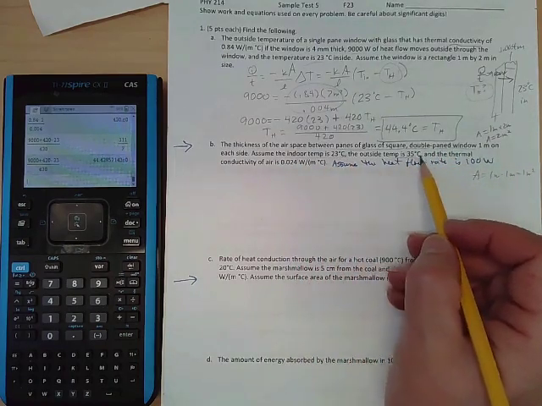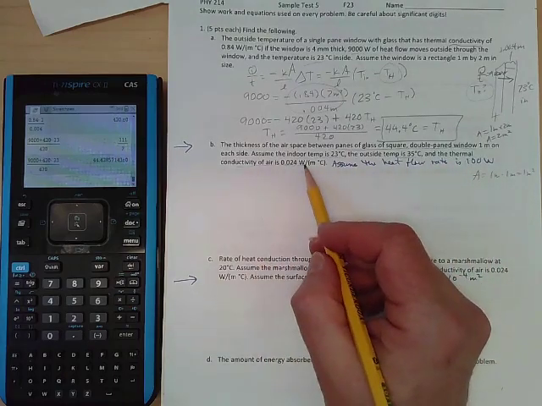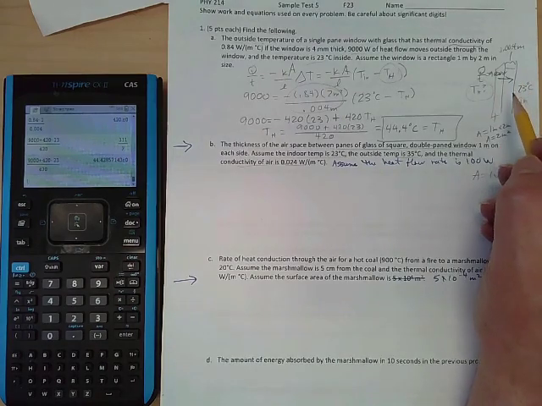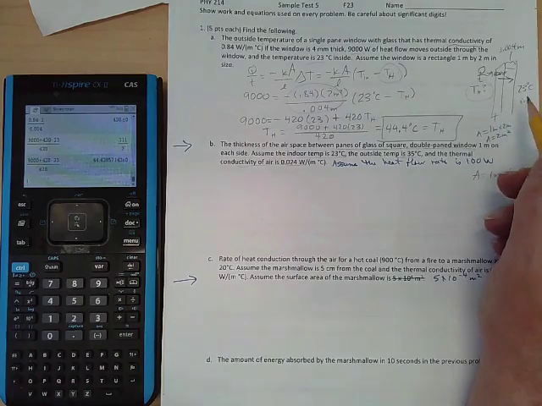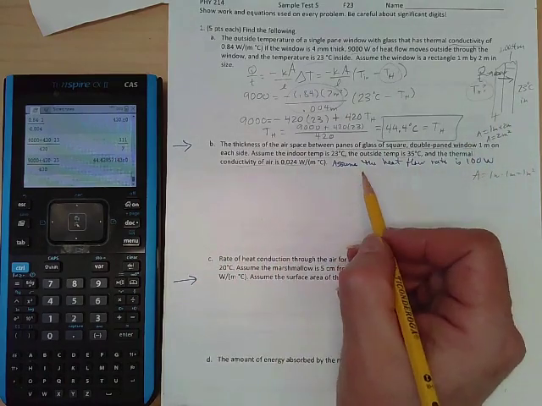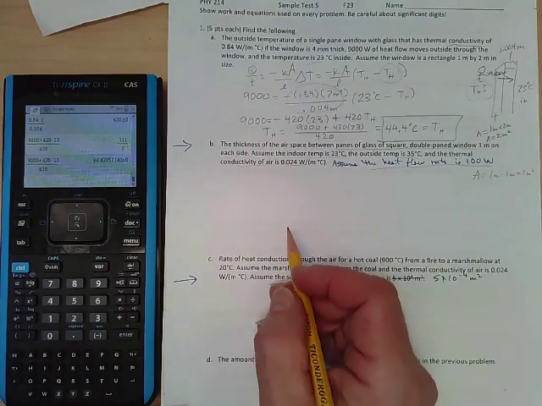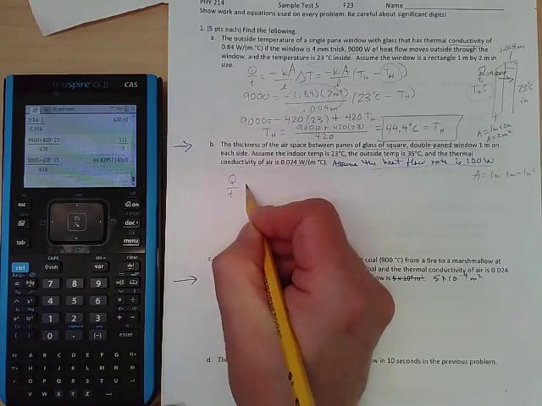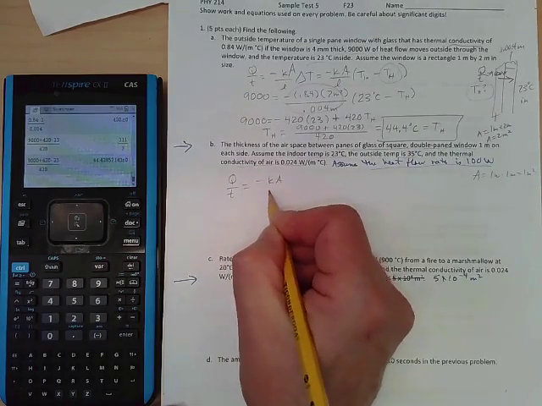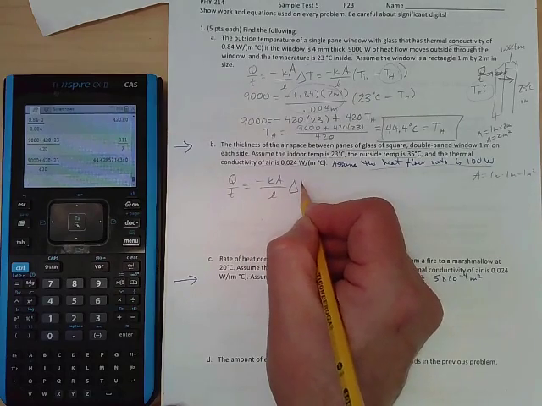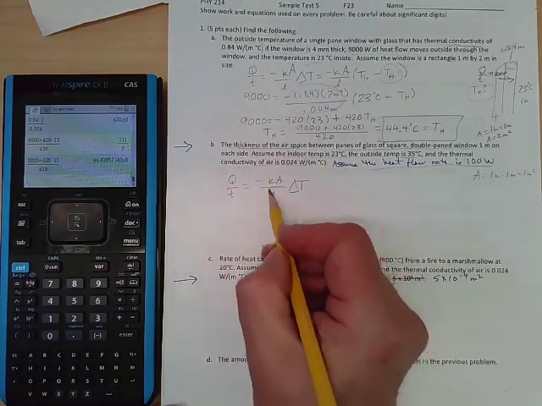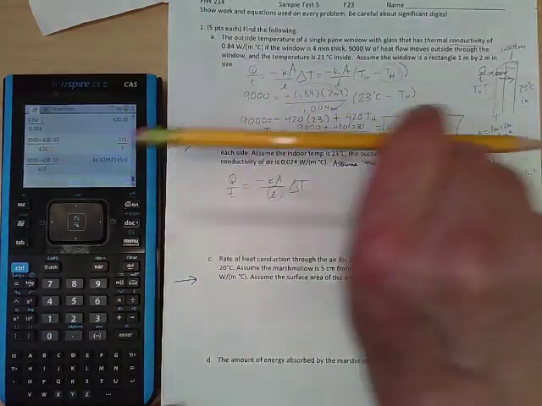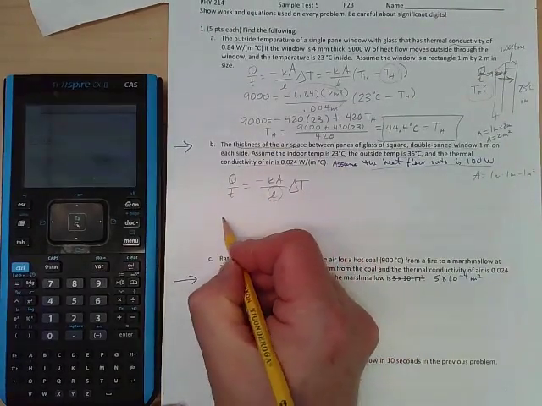Indoor temperature 23, outside 35, thermal conductivity of air. So now instead of conducting through the glass, we're going to worry about the conductivity of the heat through the air. And we're going to assume the heat flow rate is 100. All right, so we've got the same equation. We're still doing conductivity kind of stuff. So Q over T equals negative K A over L, delta T. We're looking for the thickness of the airspace. So now we're trying to find L, because L is the distance that the heat has to travel across, and that's what we're looking for. So let's rearrange this.